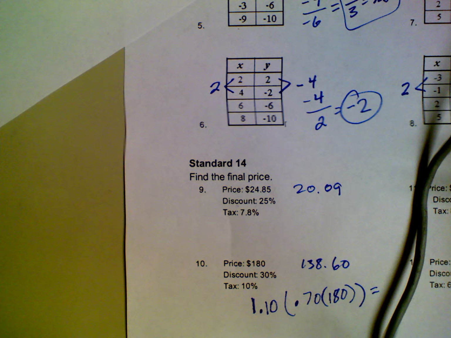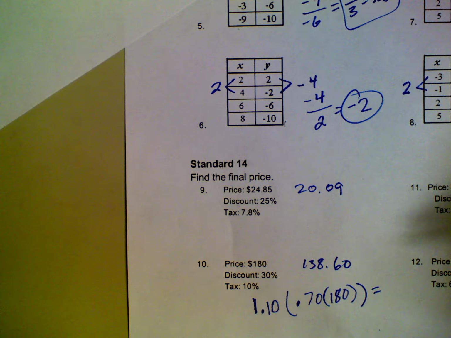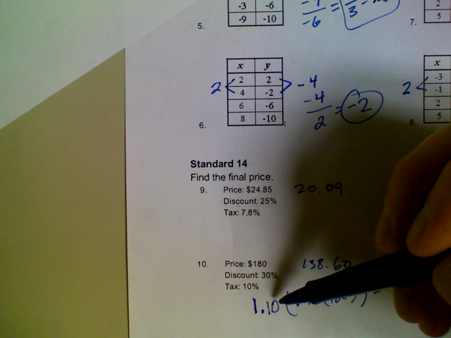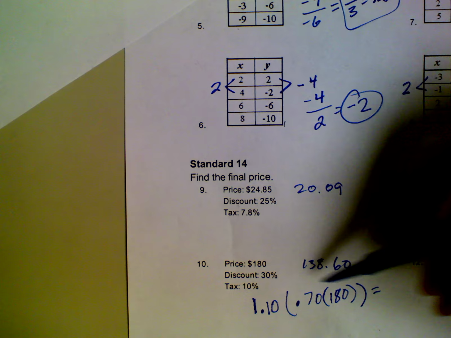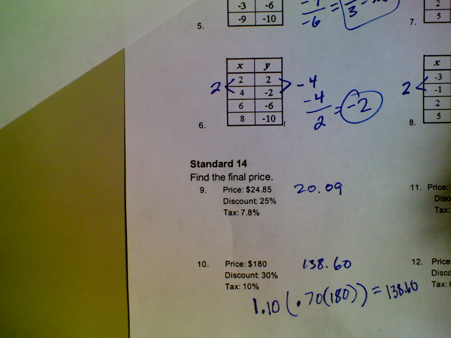If I multiplied all of those, you could do this in one step, or all just in your calculator, or go to the parentheses and find 70% of 180, and then multiply that to 1.10. But if I were to just enter that straight across, that's where I get the 138.60.